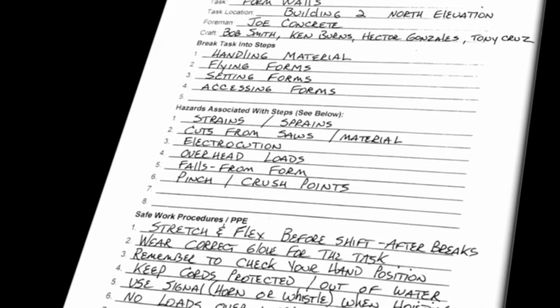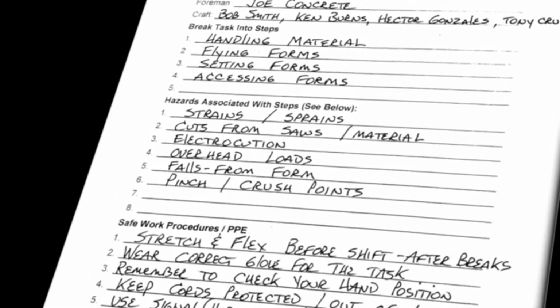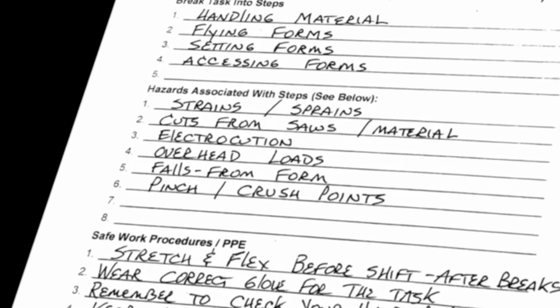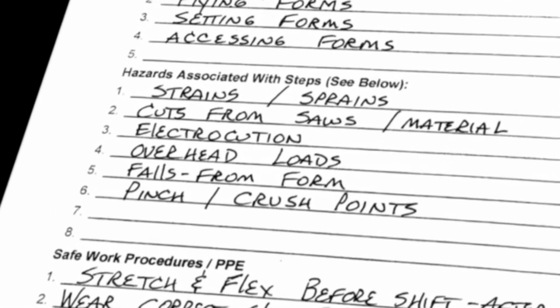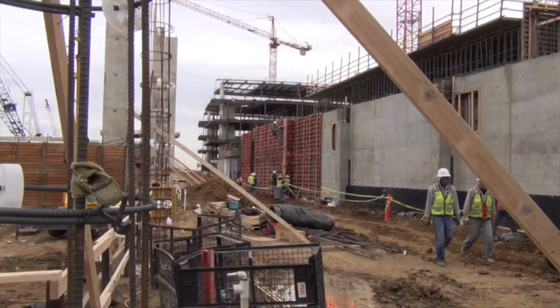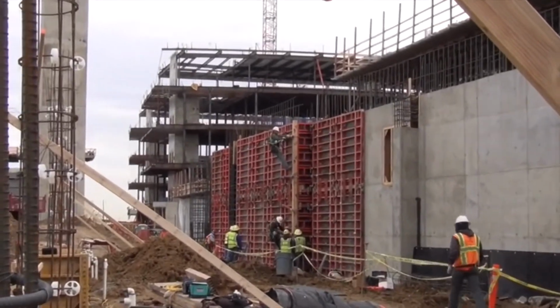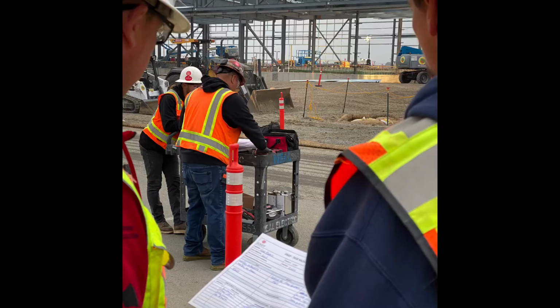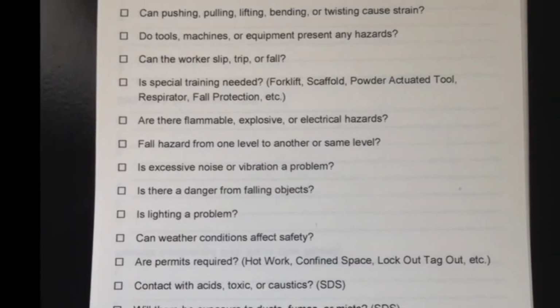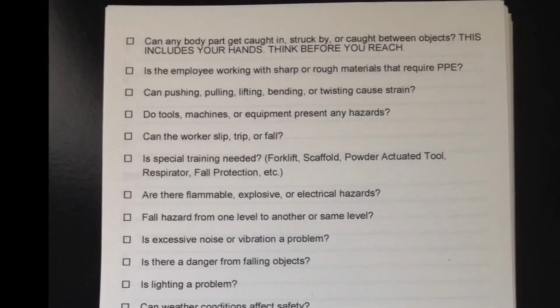Now, you should be able to, with the help of your crew, better identify the hazards associated with these steps. It's important to be in the work area to see any specific hazards that are unique to the area, and it may make you think of some things that you wouldn't have if you had done this in the trailer. Here are some things to ask when considering potential hazards.